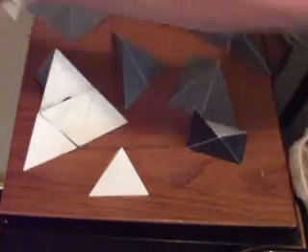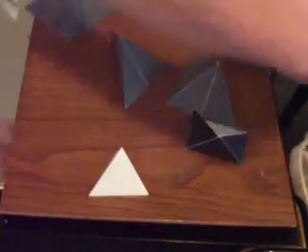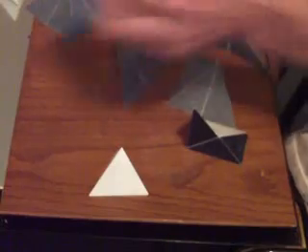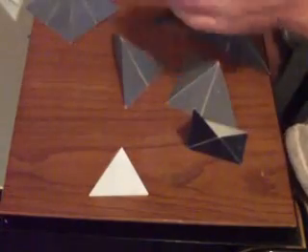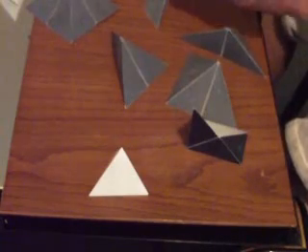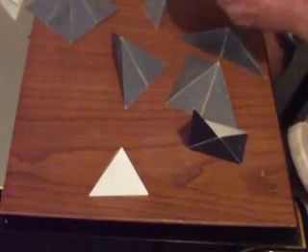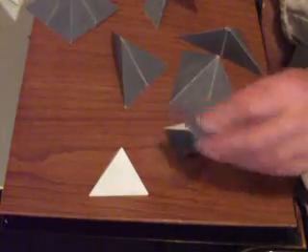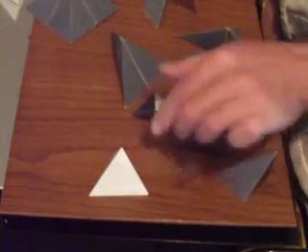I'm not going to finish the whole cube, but I'm going to do this. See. Remove these blocks already.